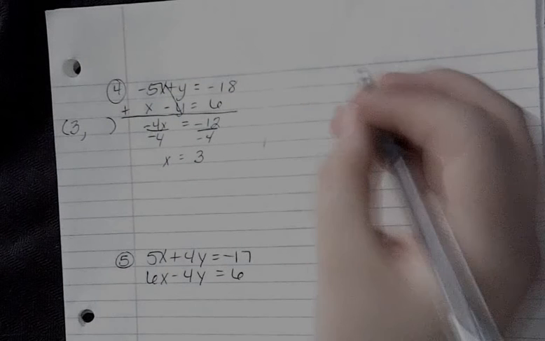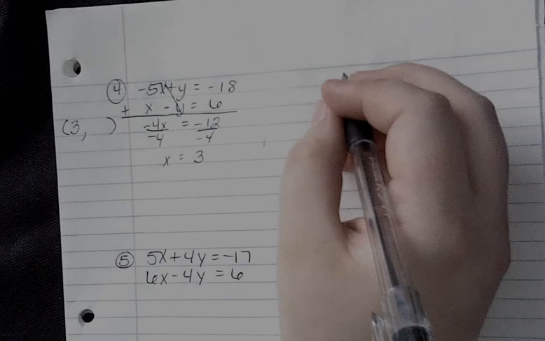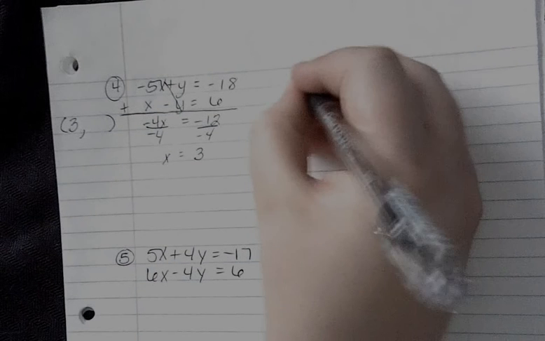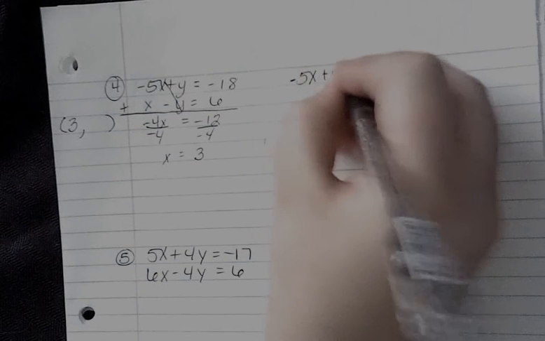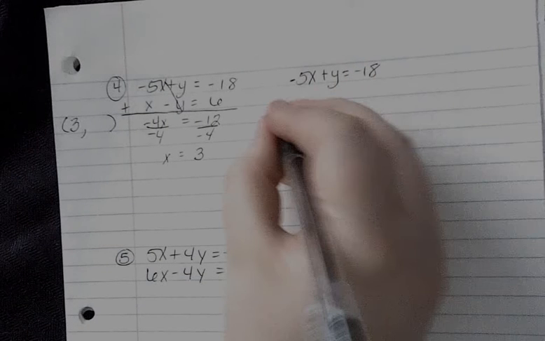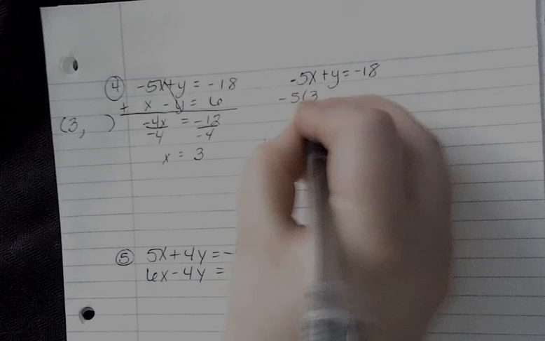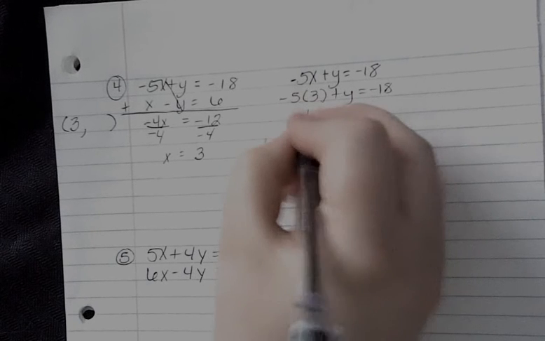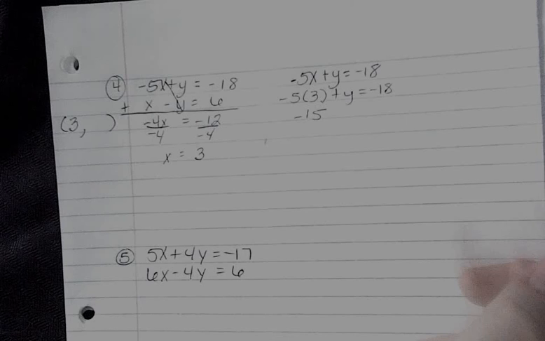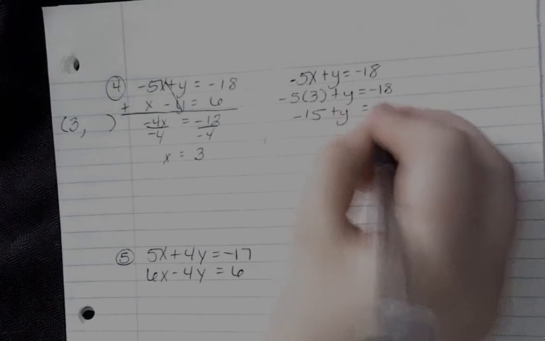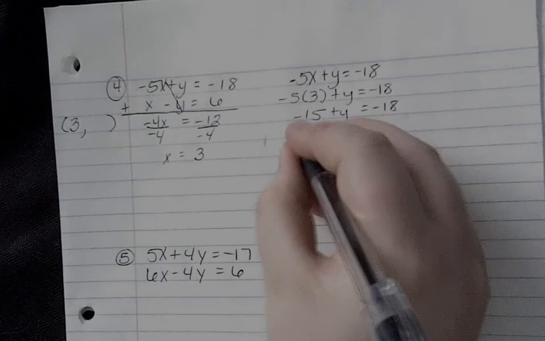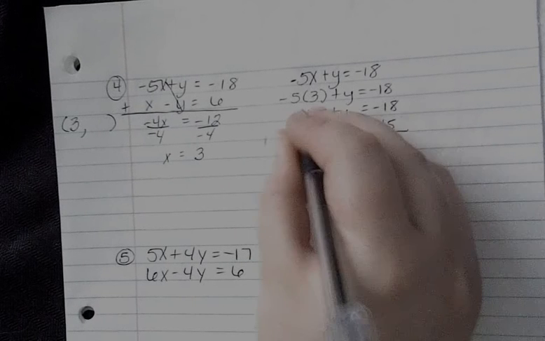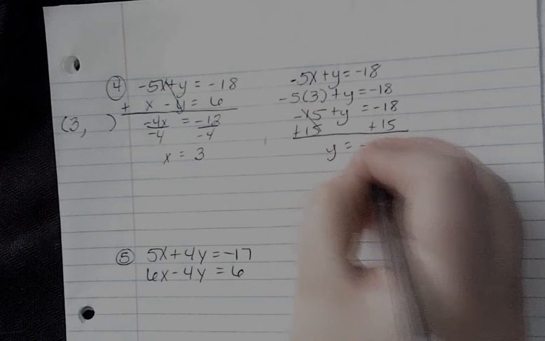Now, to find out what y is, I can plug this x into either one of my equations. I'm going to choose the top one. So I'll plug in a 3 for x. So negative 5 times 3 is negative 15. Bring down your y and your negative 18. Then you add 15 to both sides to get y equals negative 3.